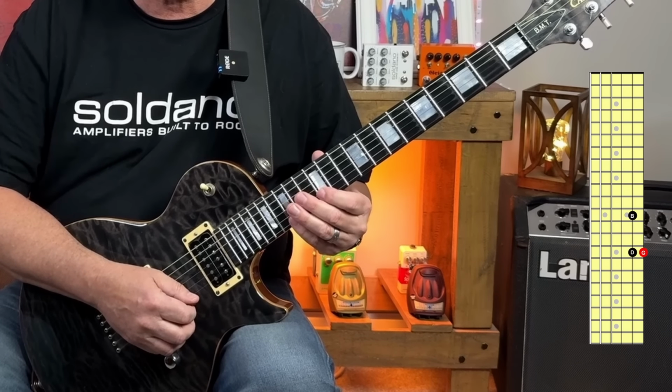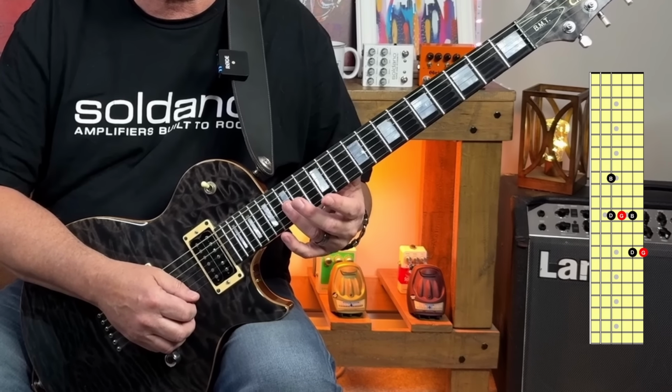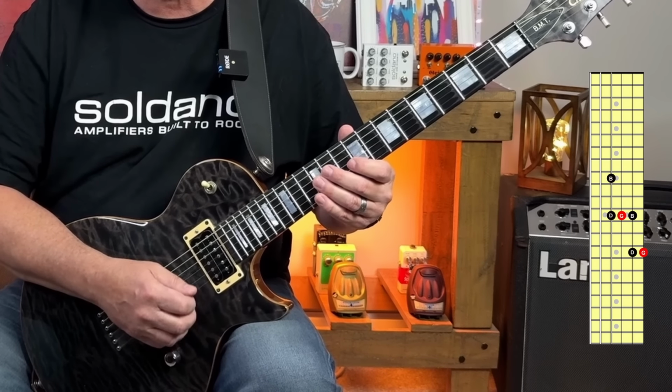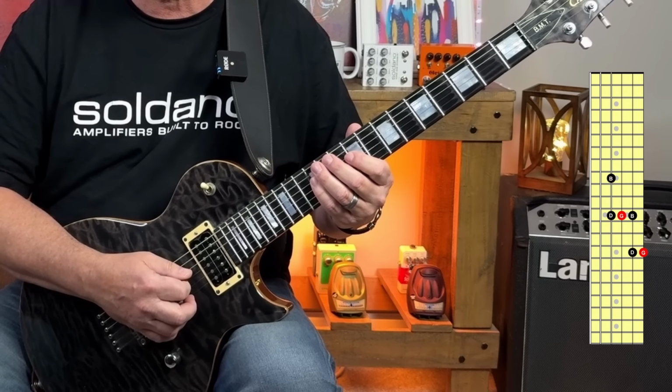Now, we're going to apply the rule in reverse. We're going to go over 2 strings to the G string, but because we're crossing the B, remember we go down 3 frets to the 12th fret. Here's our G, and we can build the triad right out from there.